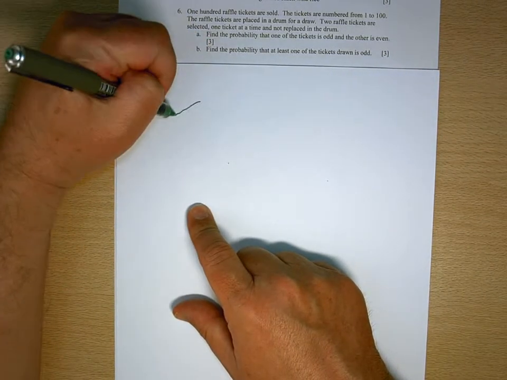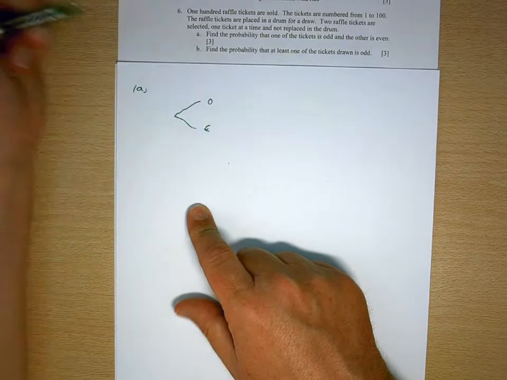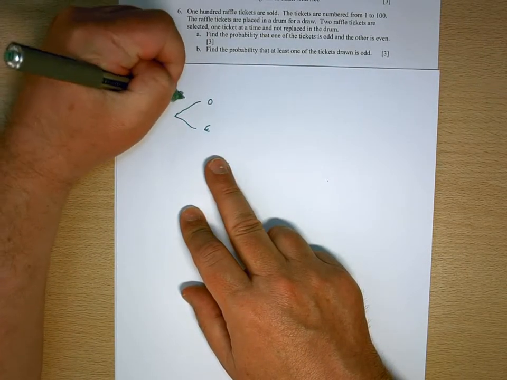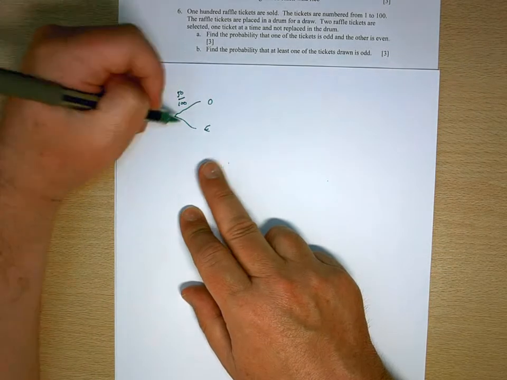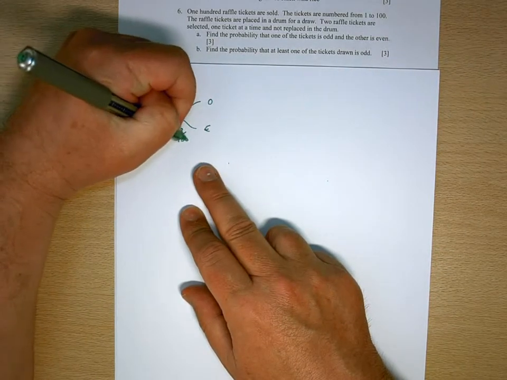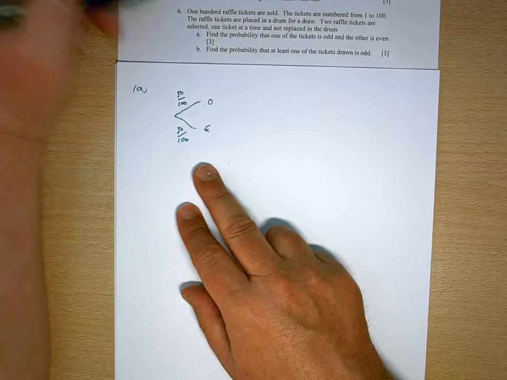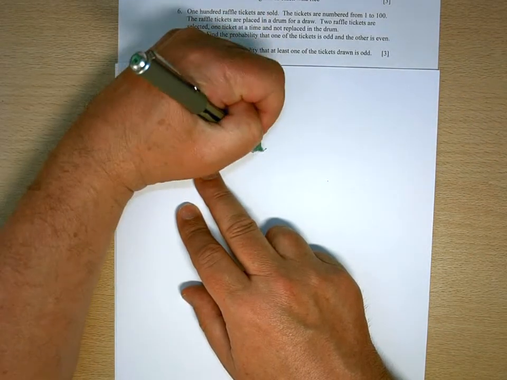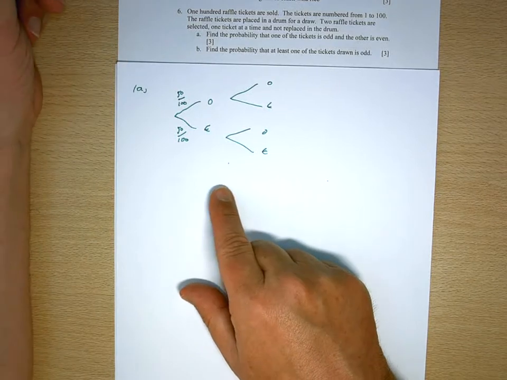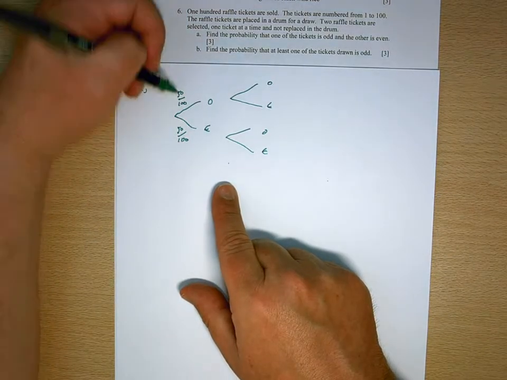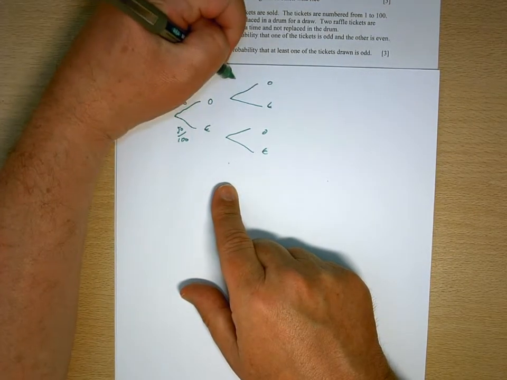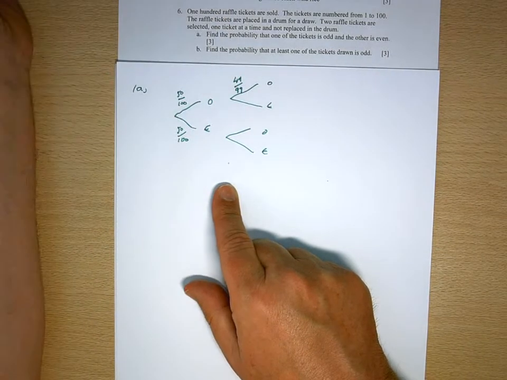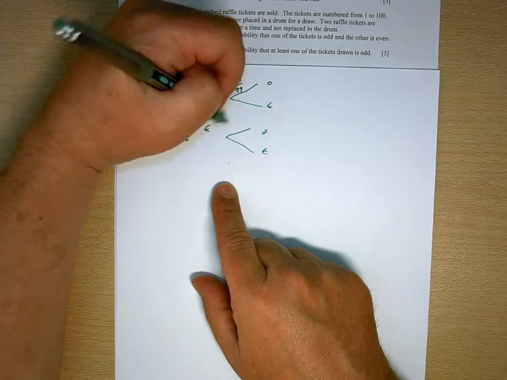So odd and even. So if we consider them as odd or even, the first one, well, there'll be 50 out of 100 that'll be odd, and 50 out of 100 that'll be even. But depending on what that first one was, the probability for the second one will be different. So if the first one was odd, the chances of the second one being odd would be 49 out of 99.